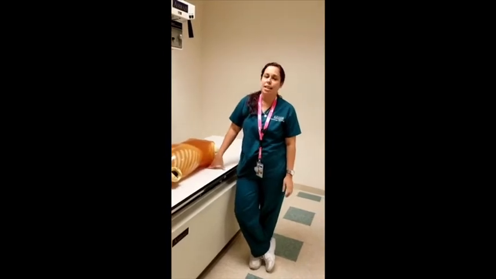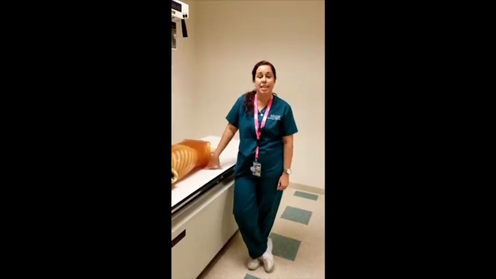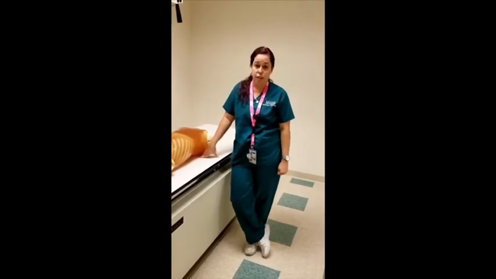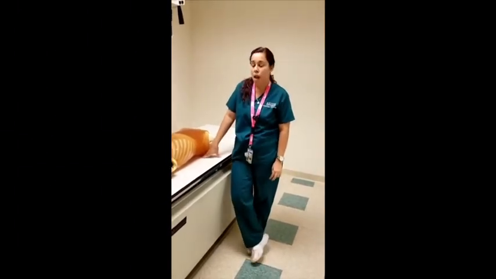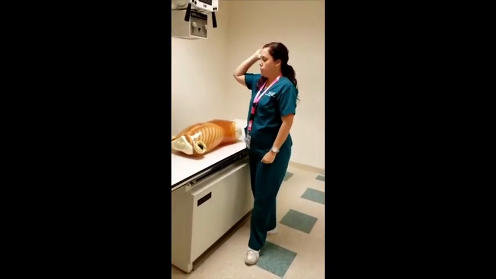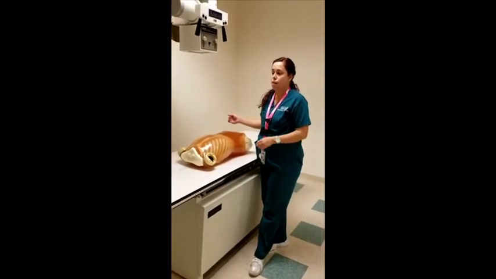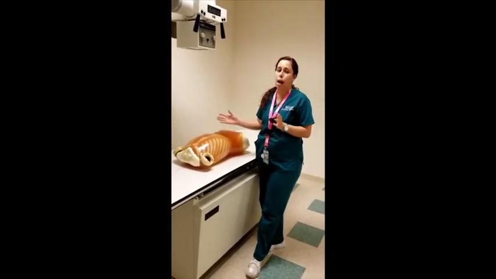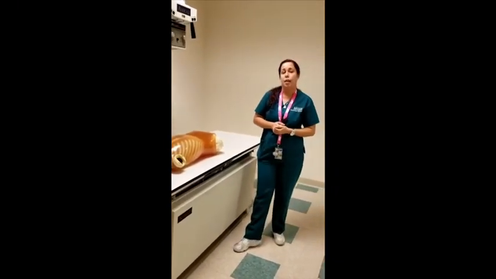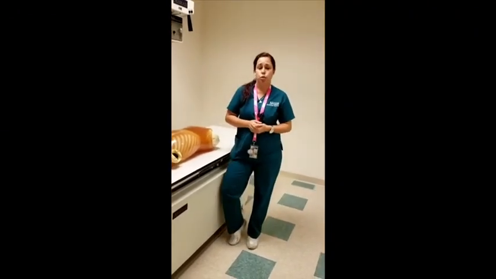Hi, my name is Alexis, and today we're going to talk about scatter and how we can reduce and/or control the effects of scatter on our images. First of all, scatter is produced when X-ray beams interact with matter and then they bounce, typically off the patient and back into the air. We usually try to avoid scatter in our images because it'll produce a low contrast, typically foggy image.